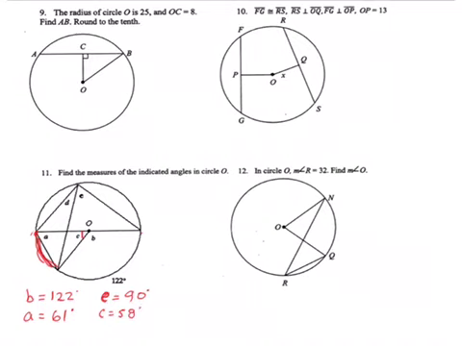And then last but not least, angle D cuts that same arc as angle C, but angle D is an inscribed angle, so it's half of it. So D in this case is just 29.